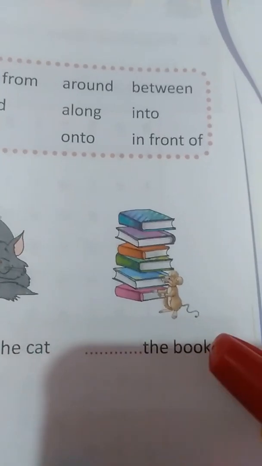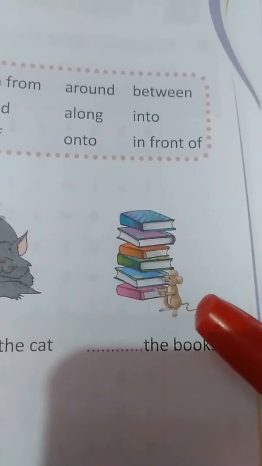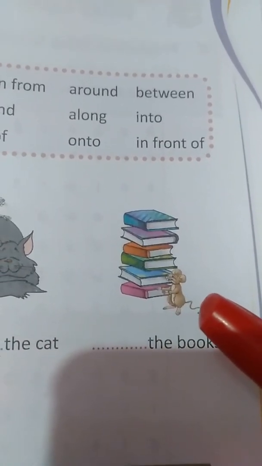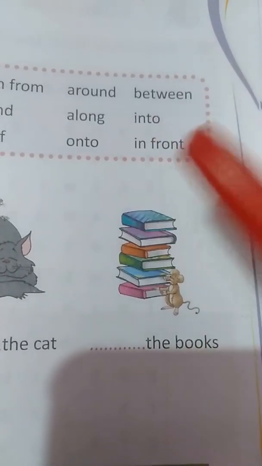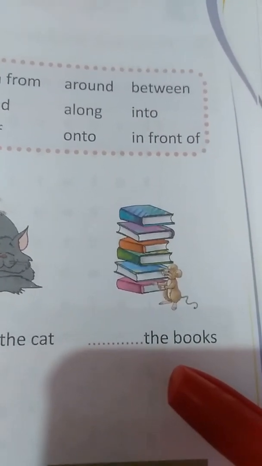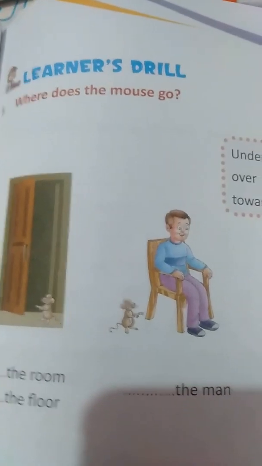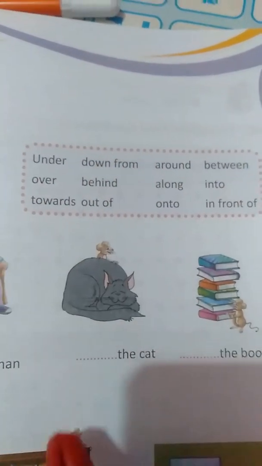Same way, there are so many interesting pictures. "Dash the books." Where does the mouse go? The mouse is in front of the books. The rest of the pictures are there for you to do as homework for the learner's drill. But before doing that, let's learn more about all these prepositions.